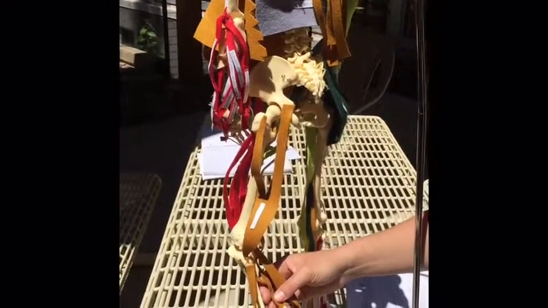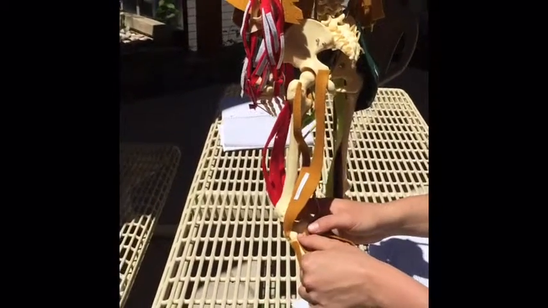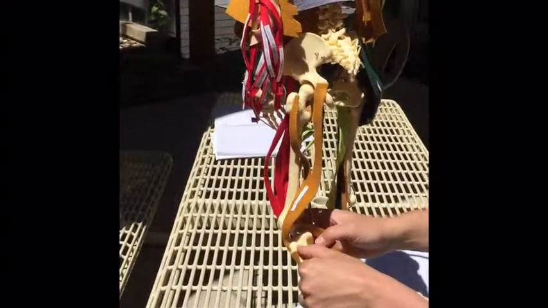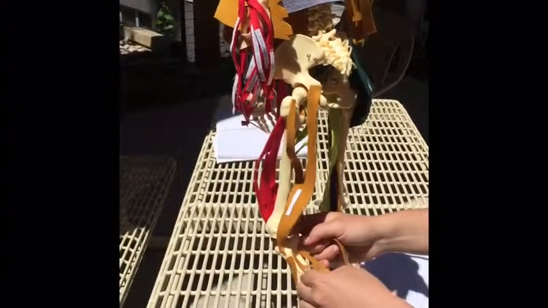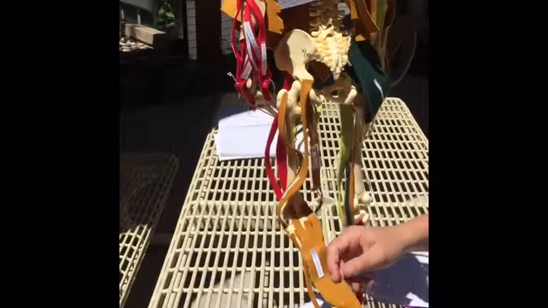And then we have our soleus, and the soleus inserts at the tibia and fibula. So the tibia, it's the proximal posterior shaft, and the fibula is the posterior shaft, and it also connects at the calcaneus. And this is responsible for flexion as well.